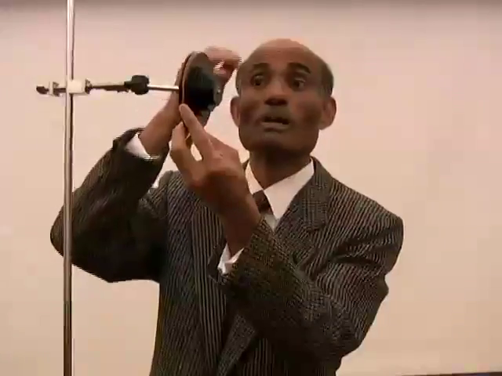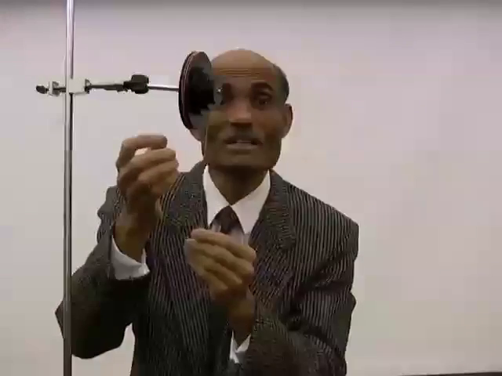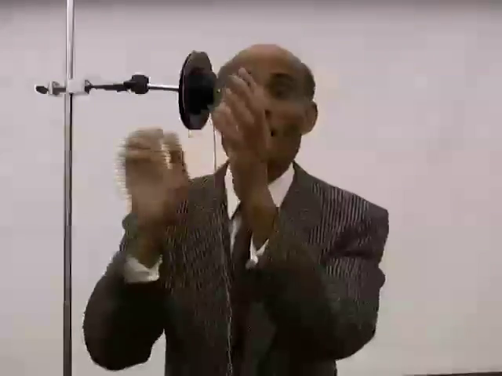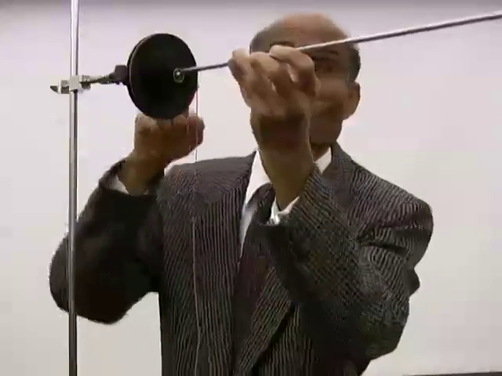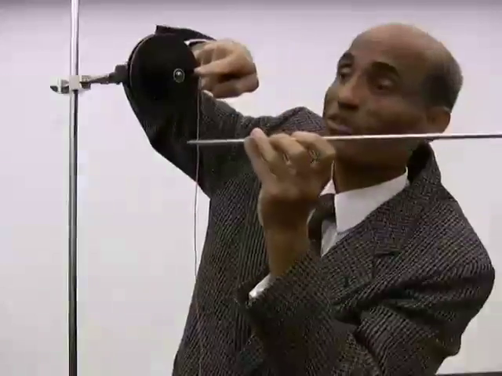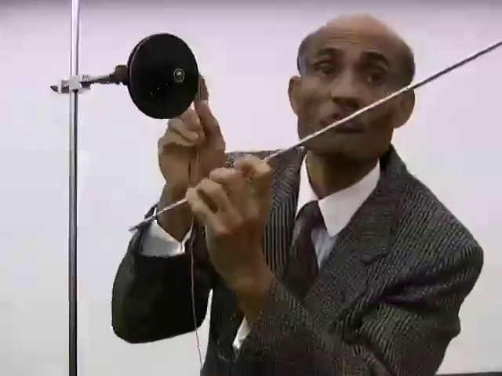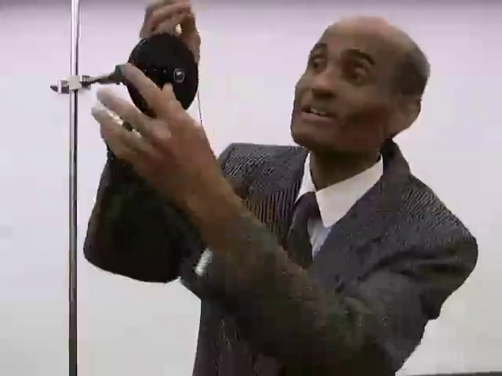In this problem, we have a cylinder and a rope is wrapped around the rim of it, and if I pull on the rope, see what happens? The cylinder rotates. Now tell me, what is the torque? The axis of rotation is through the center. This is the axis of rotation. Therefore, the torque arm is the perpendicular distance between the axis and the force, that is the string. That means the torque arm is the radius of the disc.